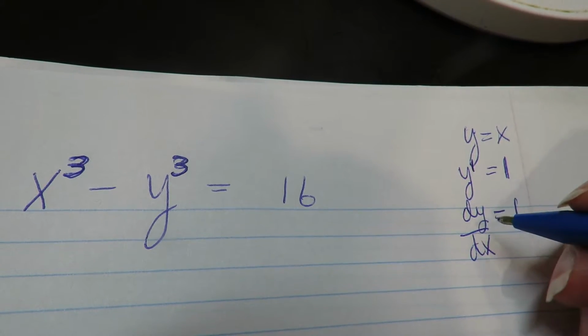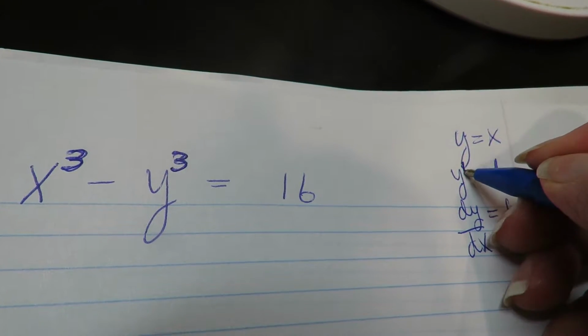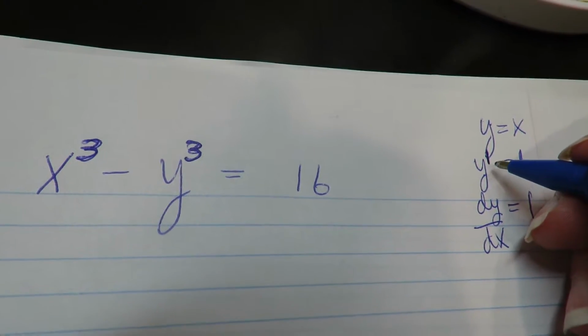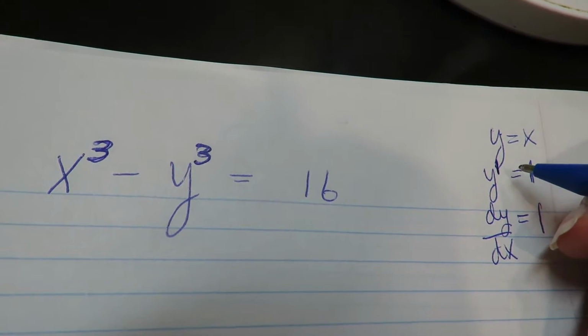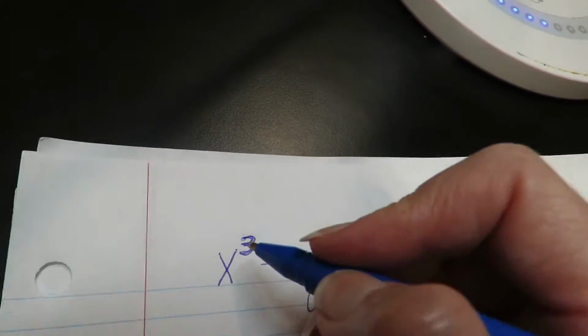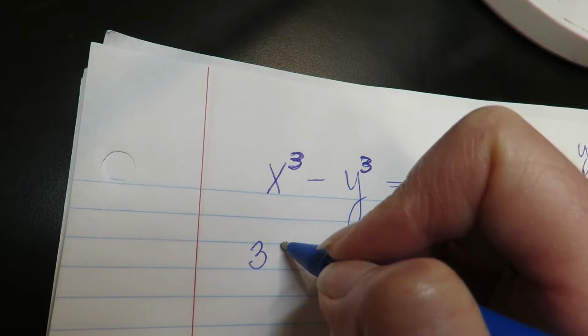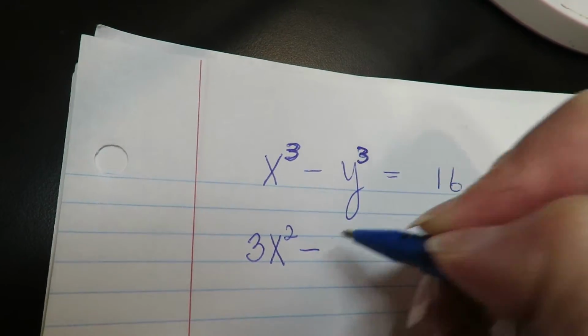Okay, and again, I'm going to use this new notation. If you stick with this for a little while, or you just want to hang on to that, I'm not going to give you a hard time about it, okay? All right, so here we go. x is always done the same. So the derivative of x^3 is 3x^2.